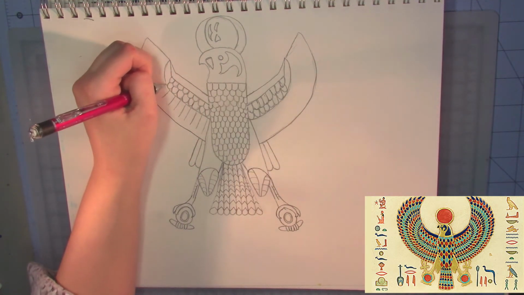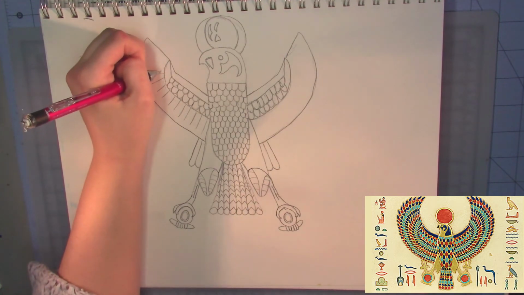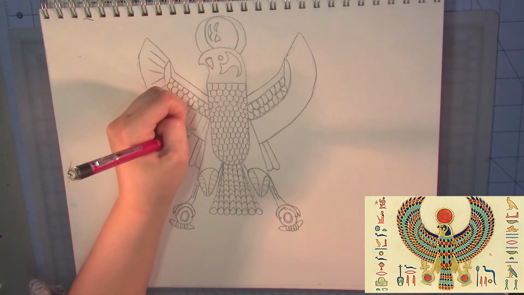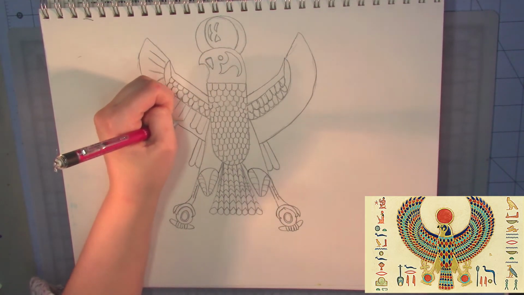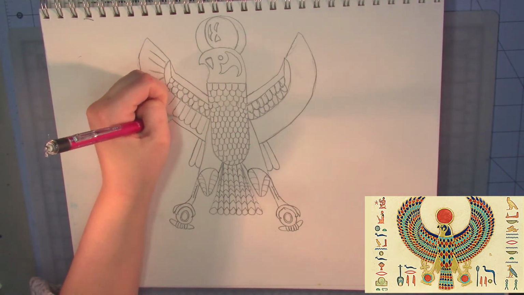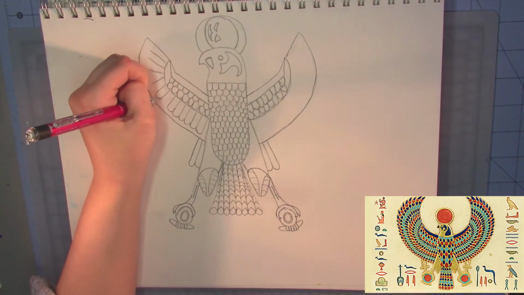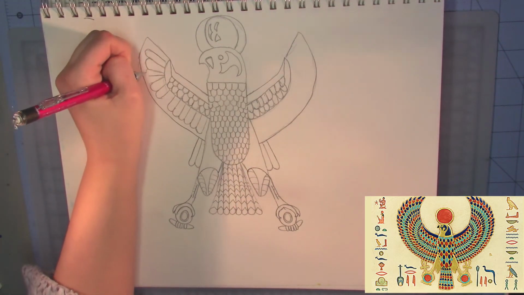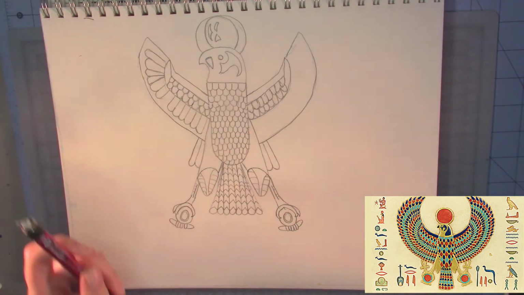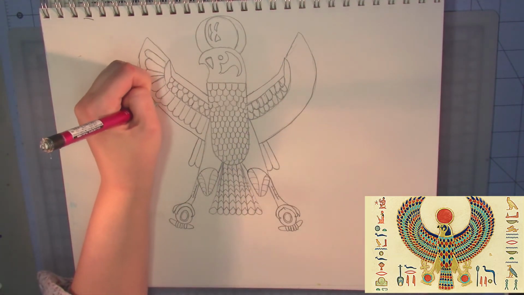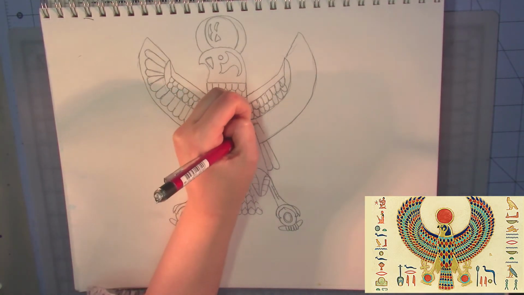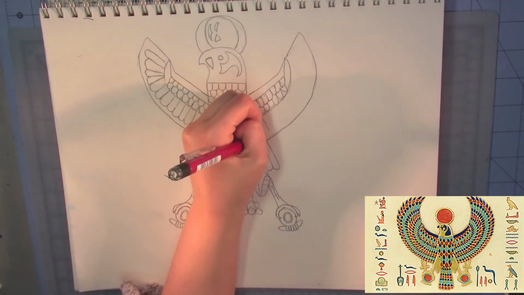Doing the next layer of feathers. Just start off with straight lines and you'll be able to round them at the ends. Just like that. And then we come back over. We're going to do the same thing to the other side.